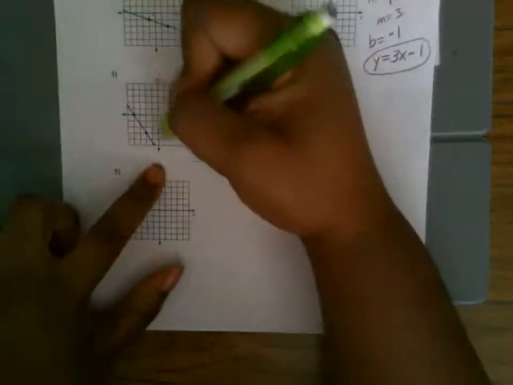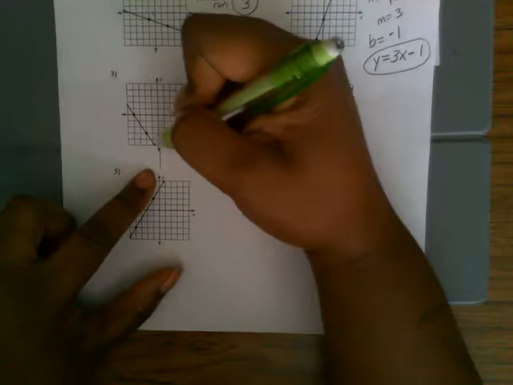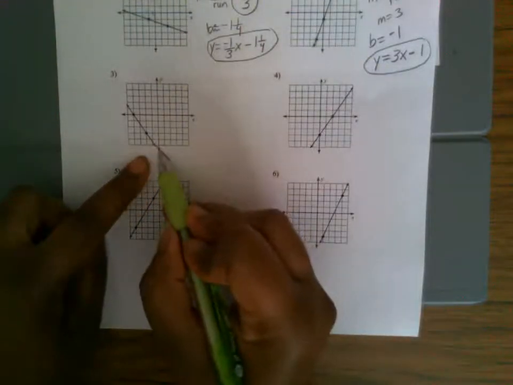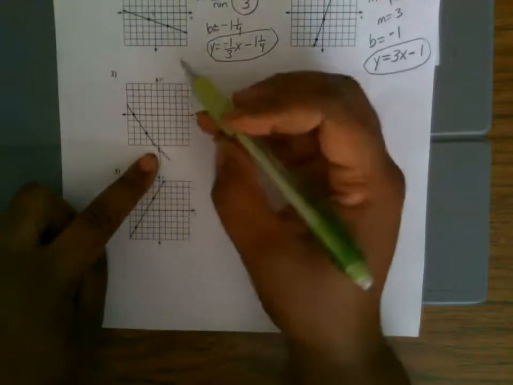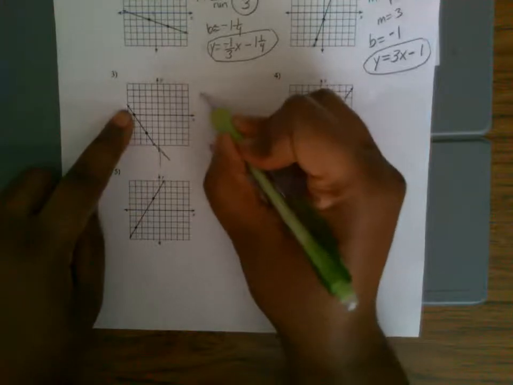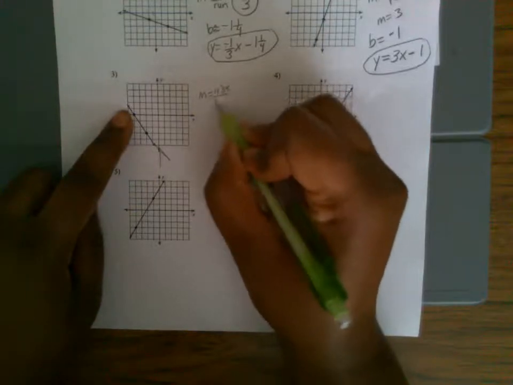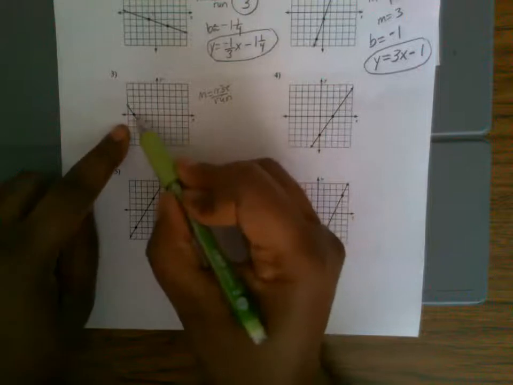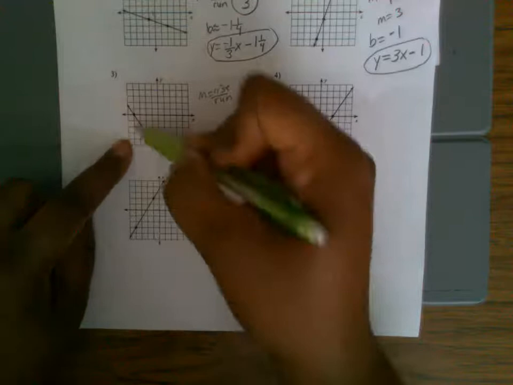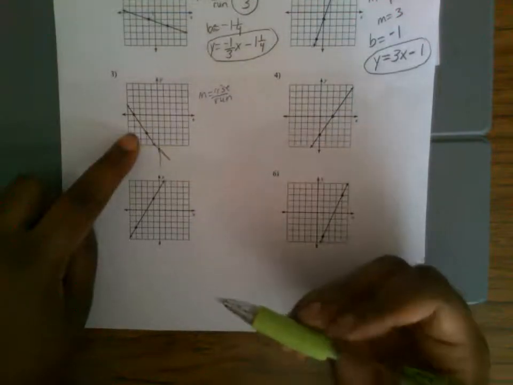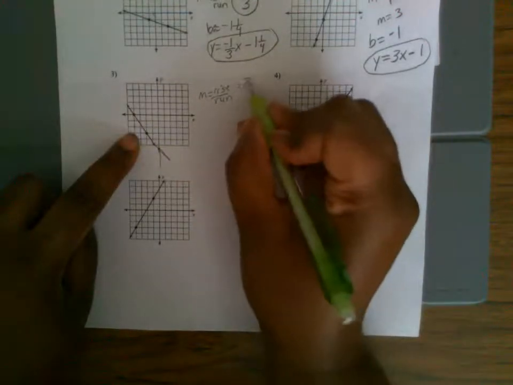The next one looks like this. This was a little bit harder to read because you can't see it physically cross the y-axis, so again we would really have to estimate. Let me do slope first, rise over run. It's a negative slope because the line is going down. So that's -1, 2, 3, so -3 on the top.